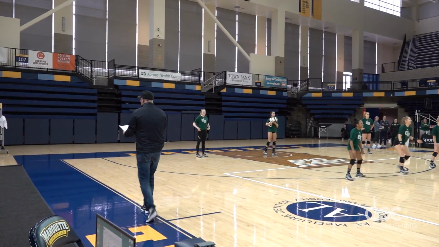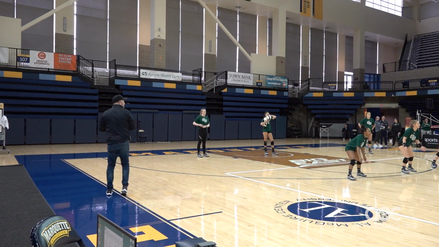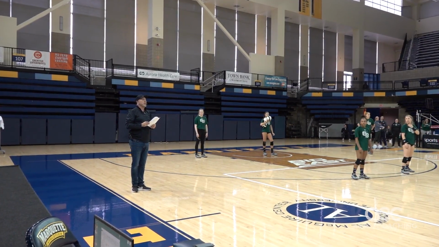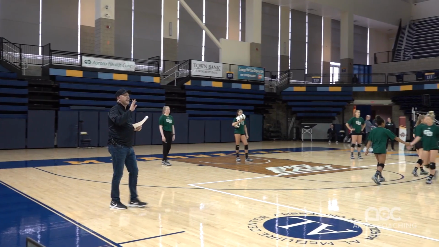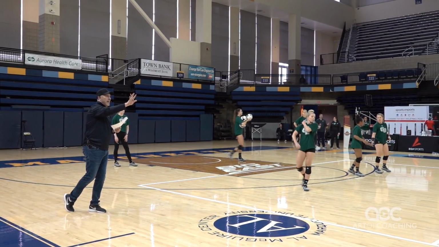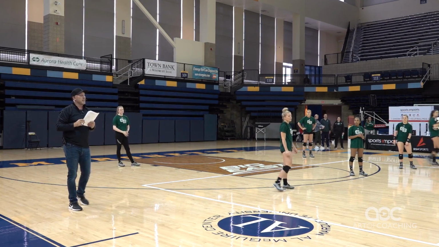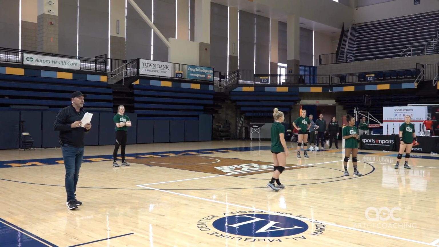If you look at the graph on the right, okay, ladies, now what I want you to start to do is, if you're hitting a hard enough ball, step back 10 feet and hit that same ball, and then continue to move back as far as you can to still put that ball into the court.